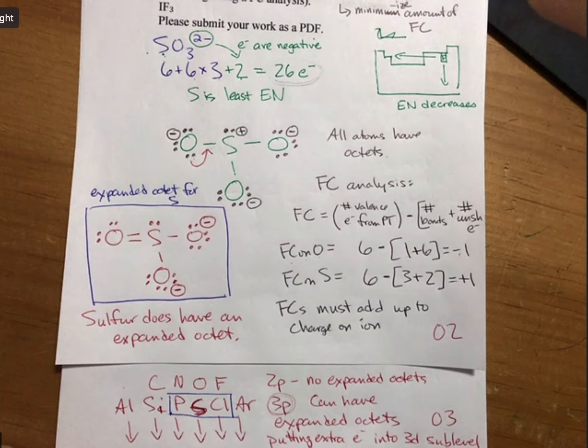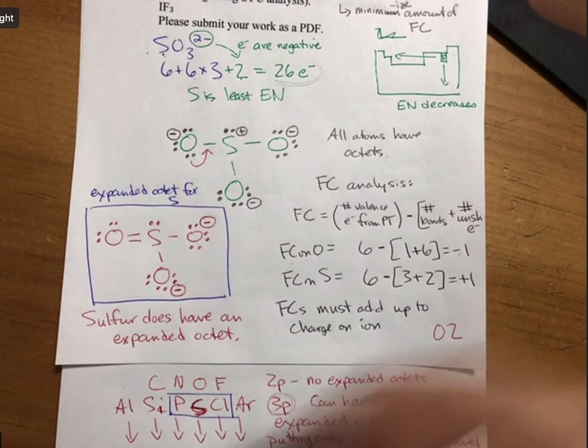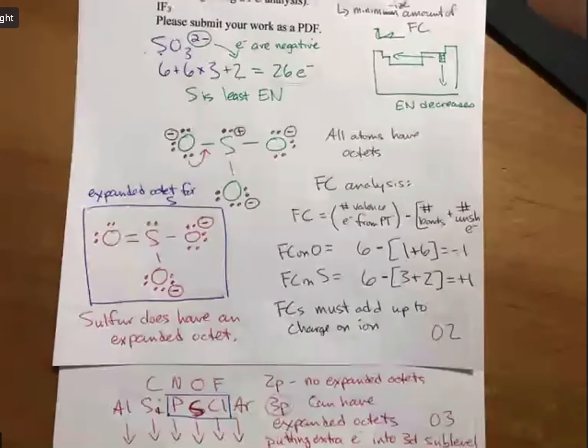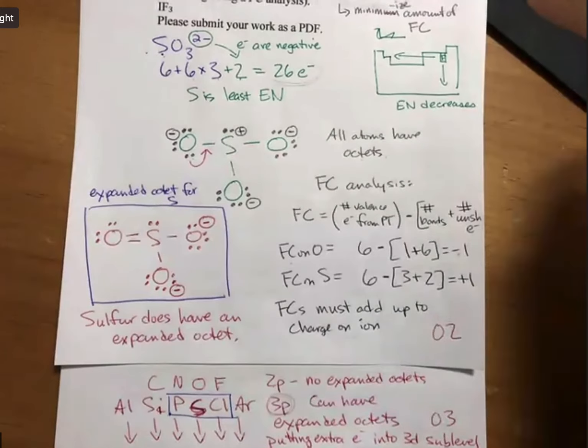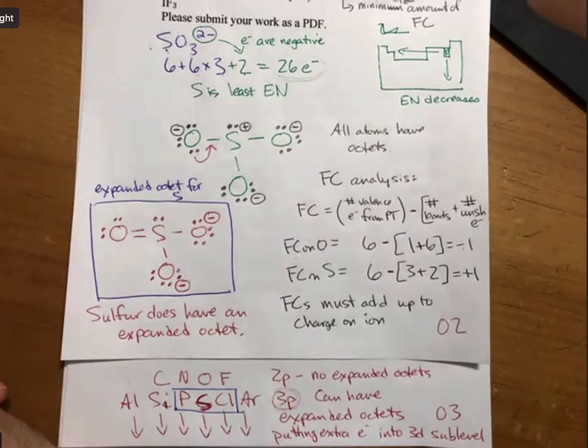I get why you do the first step first, when you do the Lewis dots around all the atoms. But it just throws me off because I originally wrote the double bond first, and that doesn't change the formal charge analysis.